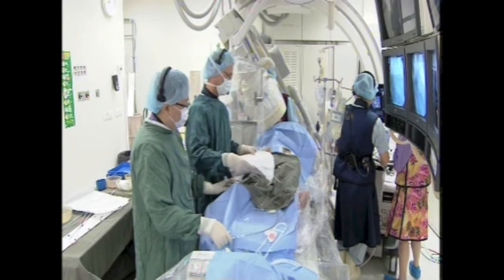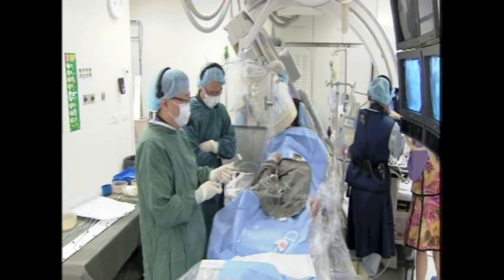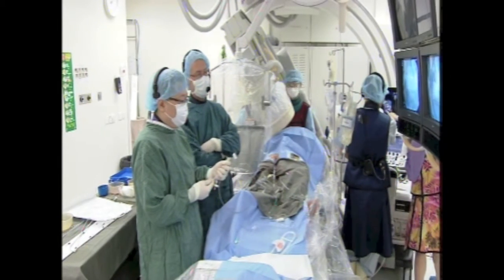Great. How often is this device caught by the pectinate muscle in your experience? It's rare. I would guess maybe 5%.